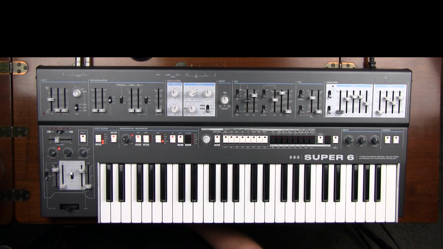There's all kinds of different MIDI functions you can do. Let's see, what are they? You can set it so MIDI clock signals will not be sent by the synth. MIDI clock signals will be received. The Super 6 will respond to MIDI start and MIDI stop commands. These functions are all possible when you're in this MIDI mode activated, as I just did.